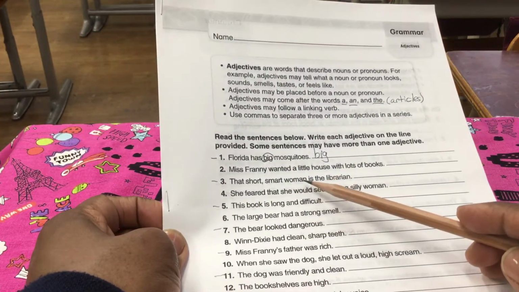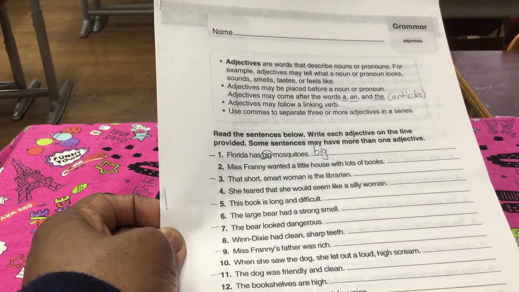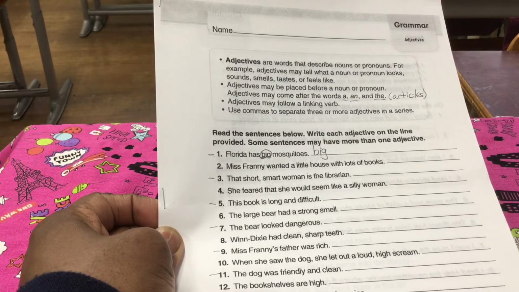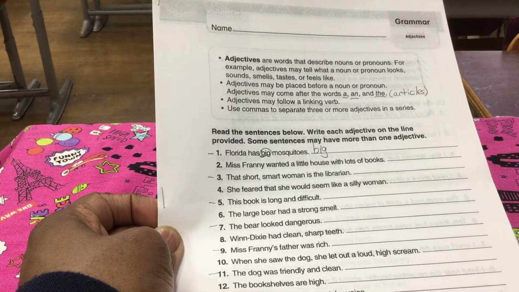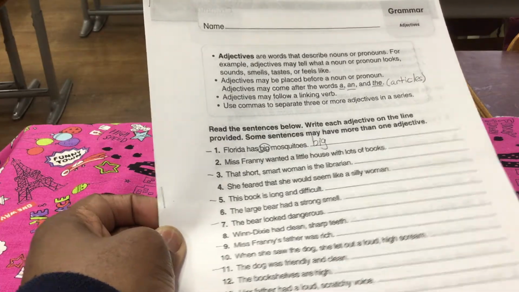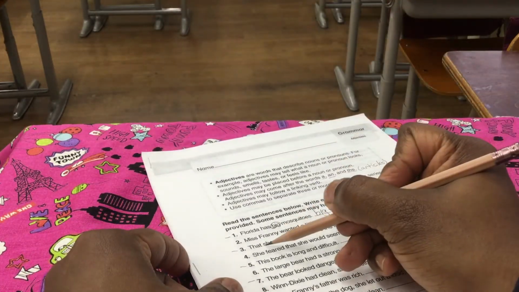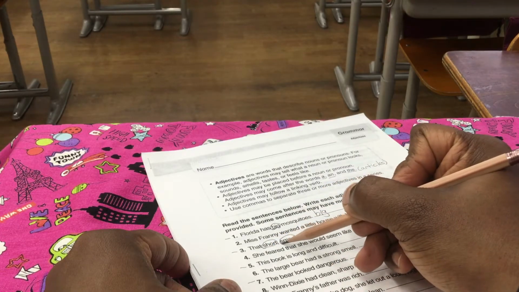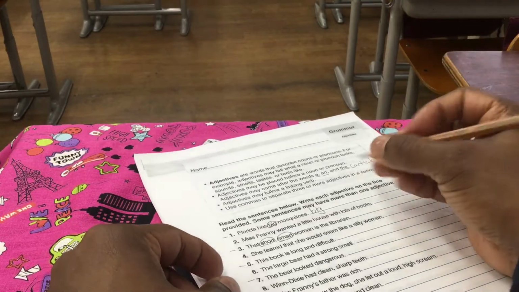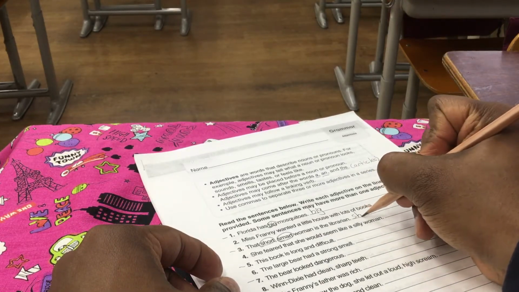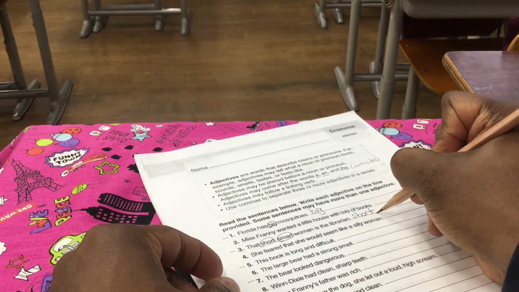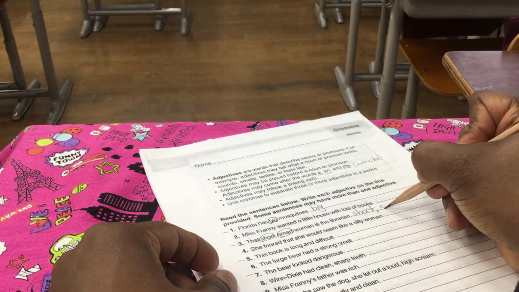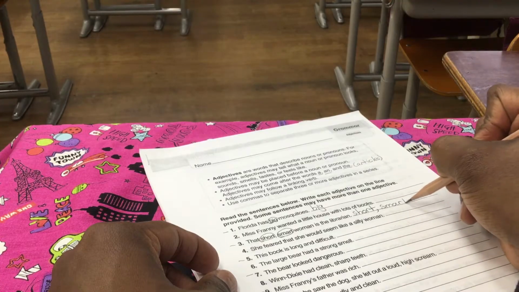Number 3, that short, smart woman is the librarian. This time I have 2 adjectives. Short and smart, just like many of you. Short, S-H-O-R-T. Put a comma after it and then write smart, S-M-A-R-T.